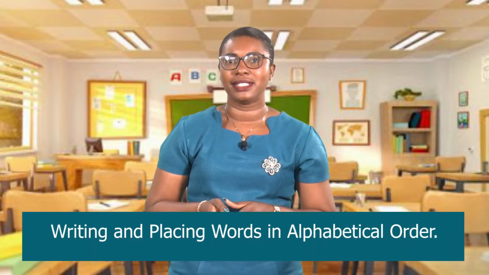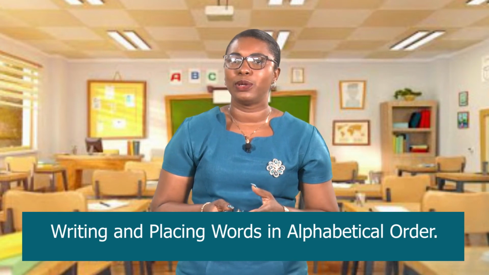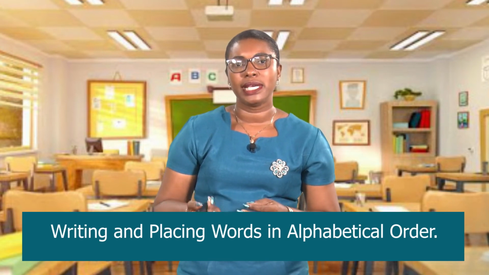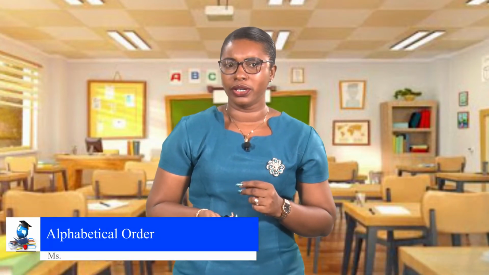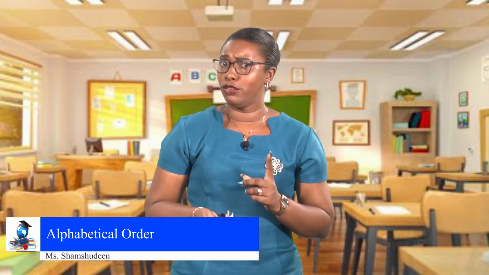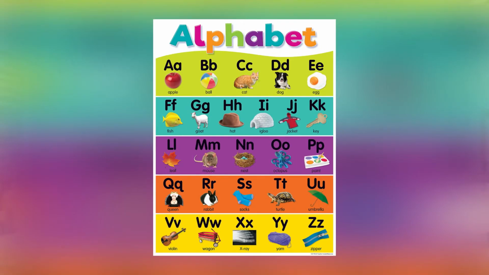For our lesson today, we will be exploring writing and placing words in alphabetical order. But before we go further, if you do have an alphabet chart or a book with what your alphabet looks like, you could bring it and have it with you during this lesson.